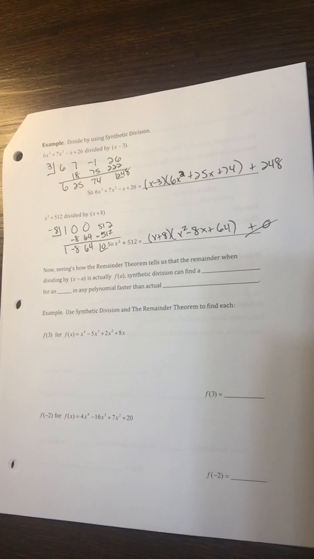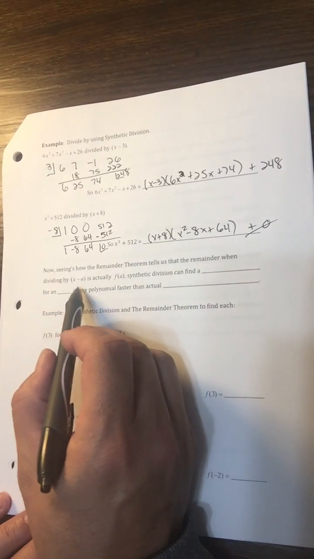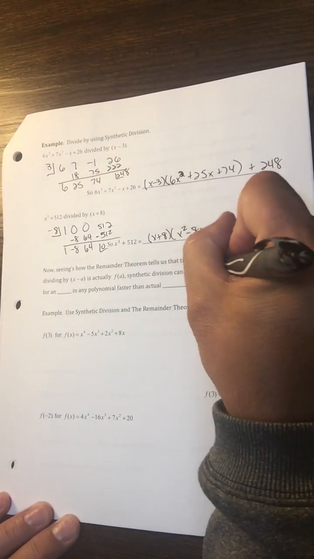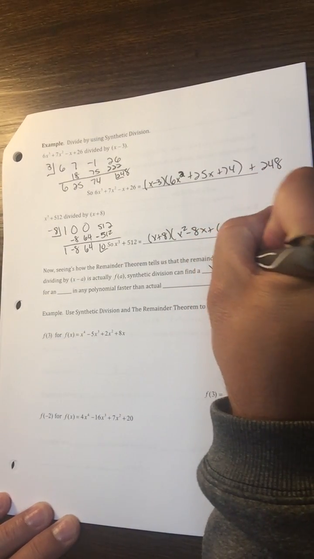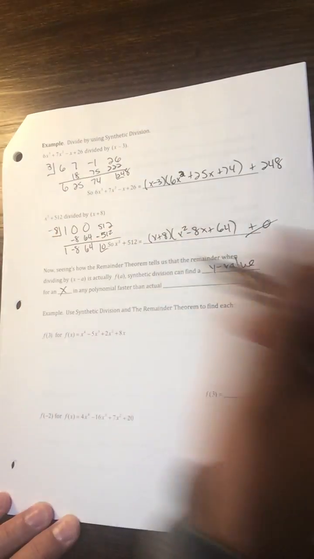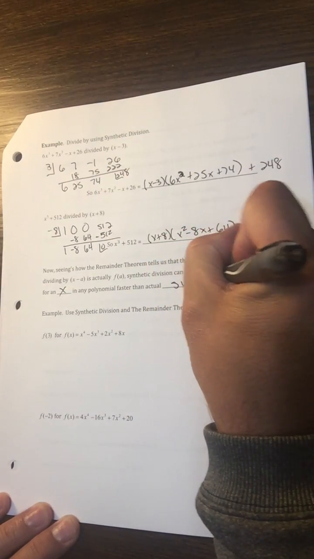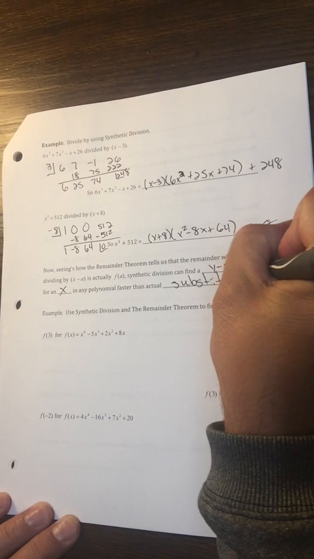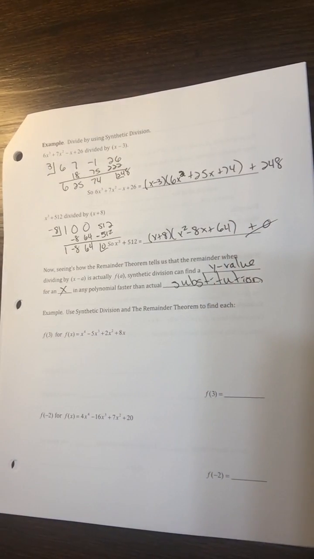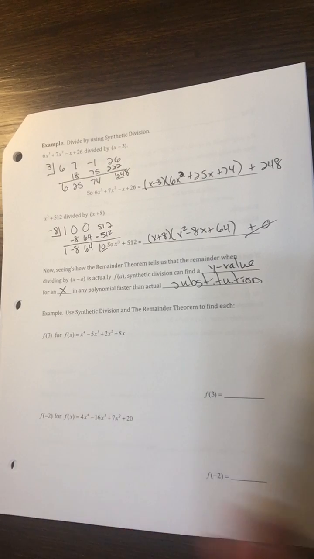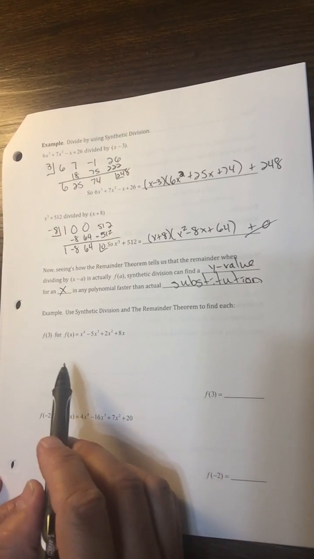Seeing as how the remainder theorem tells us that the remainder when dividing by x minus a is actually f of a, synthetic division can help you find a y value for an x in a polynomial faster than actual substitution. So I can put in an x and get a y faster than actually putting in an x to get a y. That's what I'm saying. The remainder theorem in synthetic division can help us out with that.